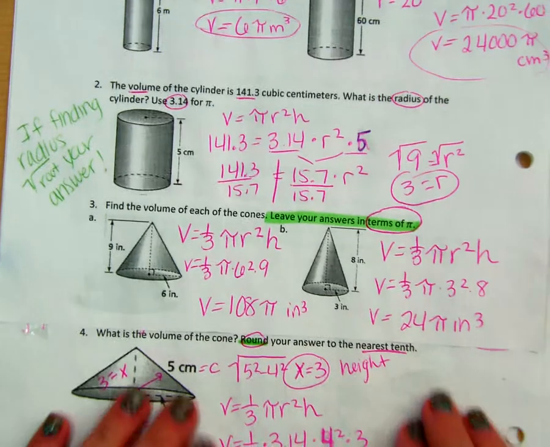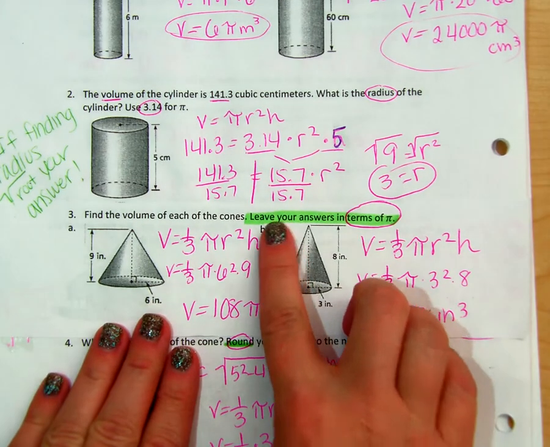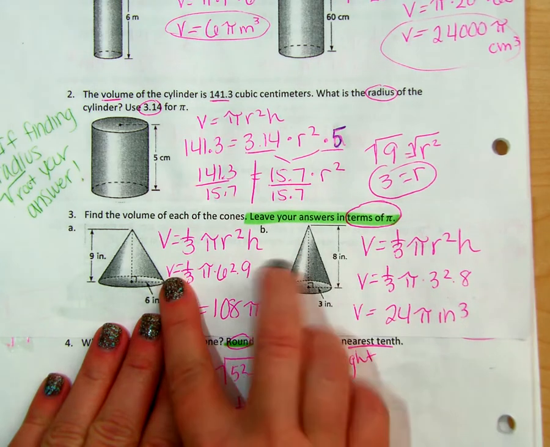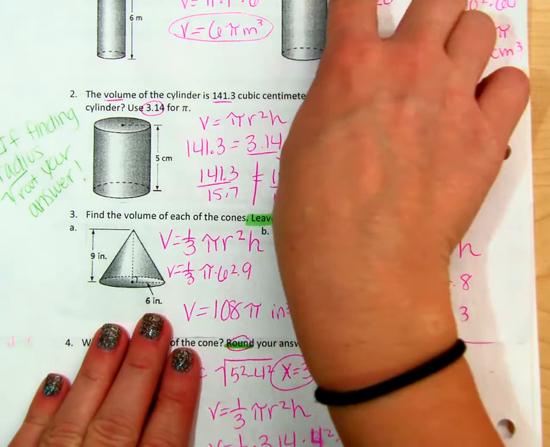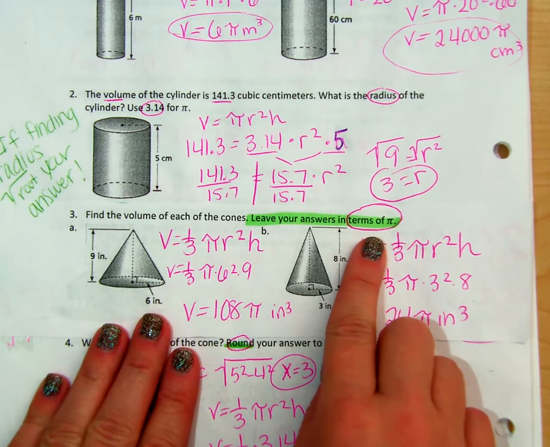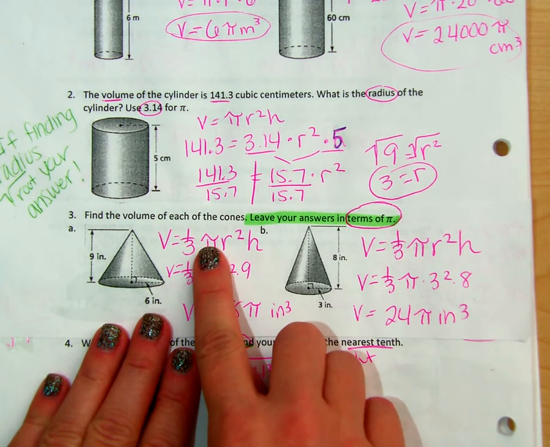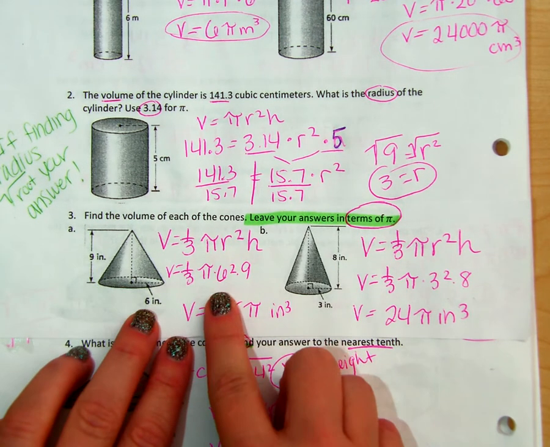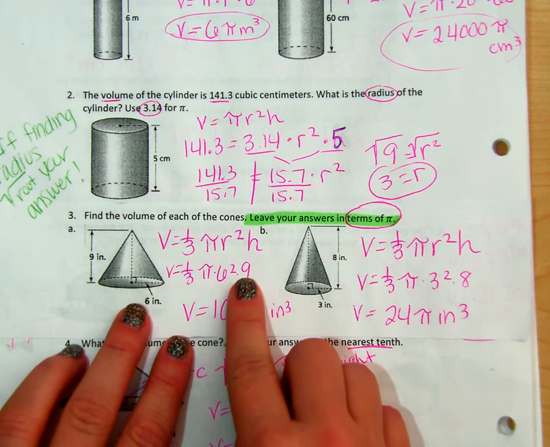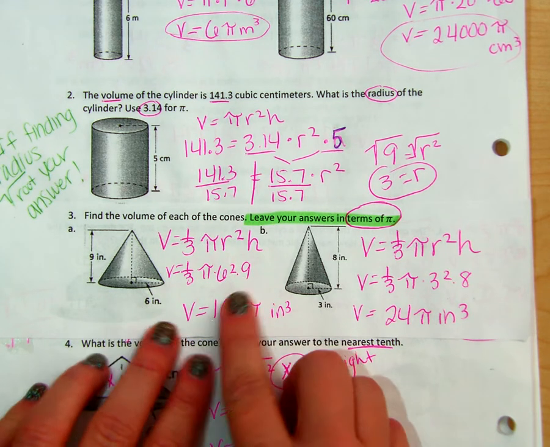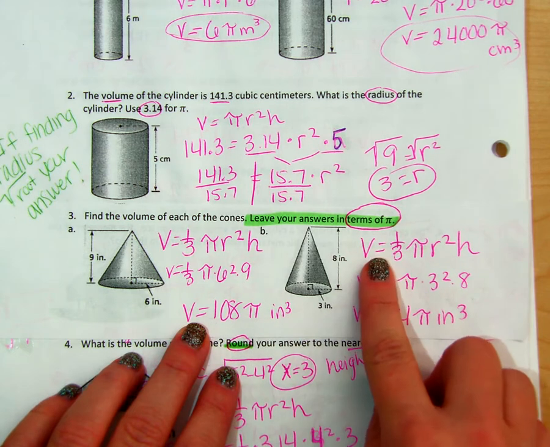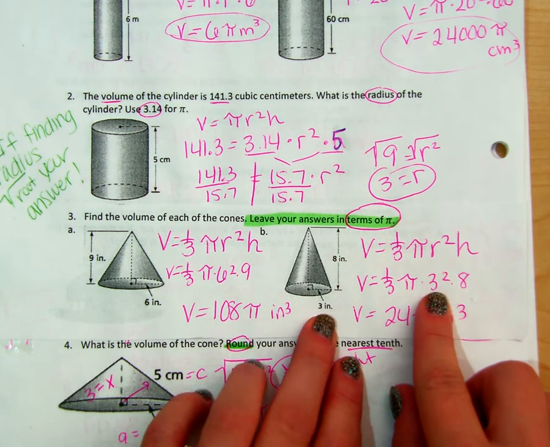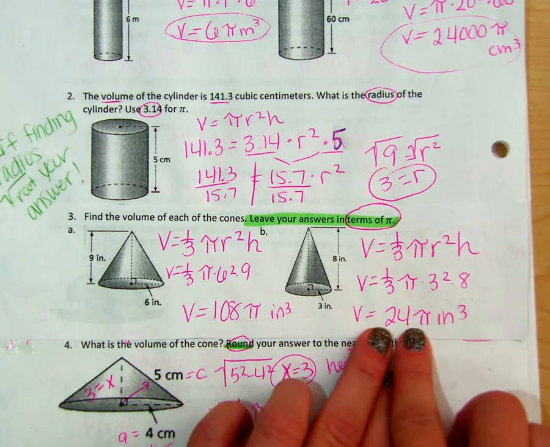Now we have our volume problems for cones. I have the formulas written right here for you. They're also at the top of your page. Leave your answer in terms of pi, so we're going to leave pi. We're going to plug in our radius, plug in our height, plug it in the calculator, and solve. Same thing for this one. Plug in your radius of 3, your height of 8, plug it in your calculator to get your volume.